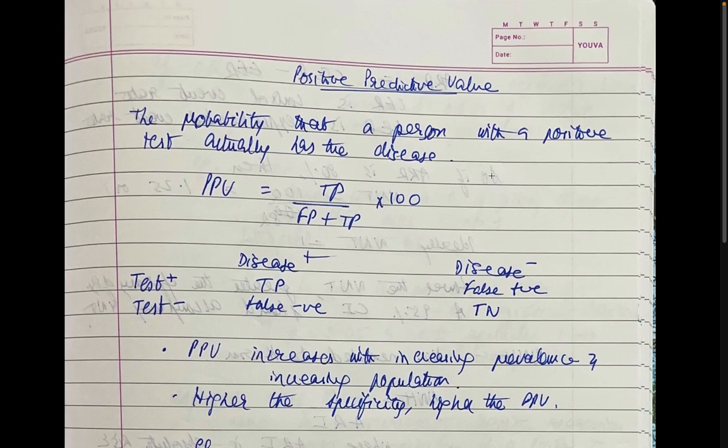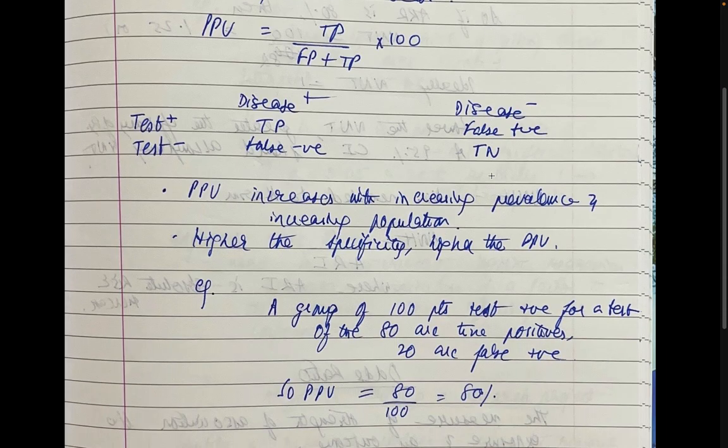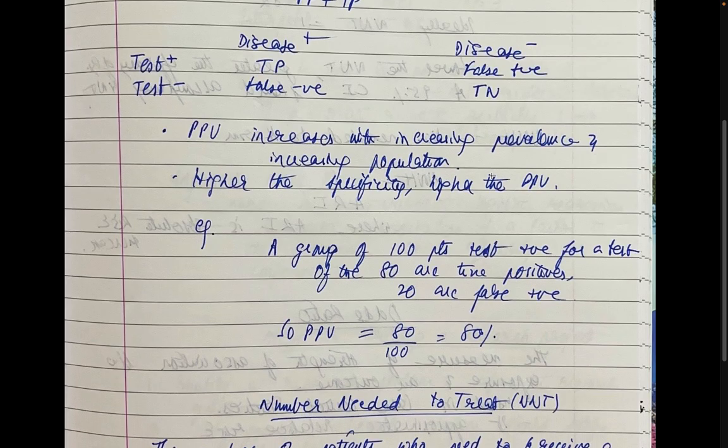The probability that a person with a positive test actually has the disease. So positive predictive value is true positives by the total positives into 100. Positive predictive value increases with increasing prevalence and increasing population. So the higher the specificity also, the higher the positive predictive value.